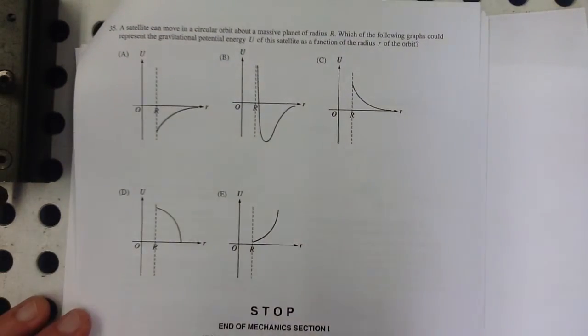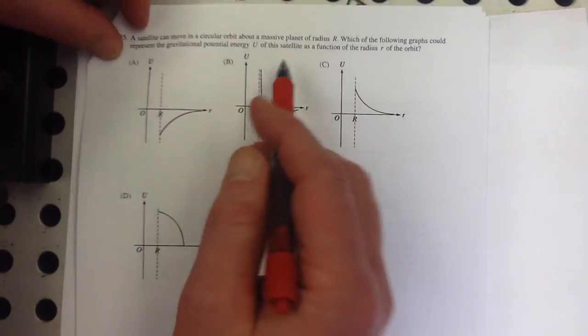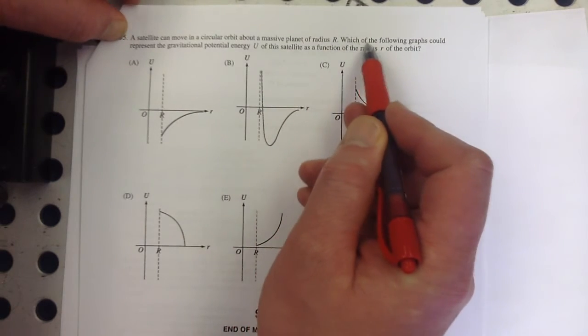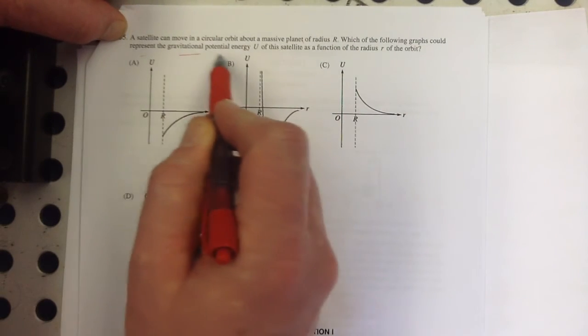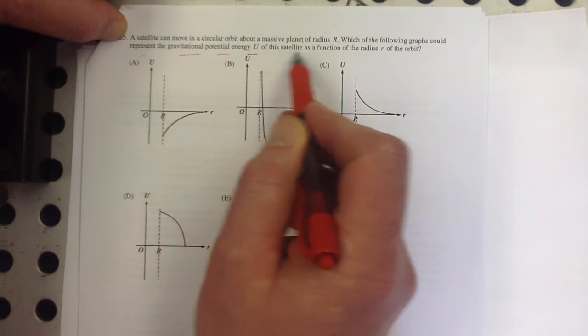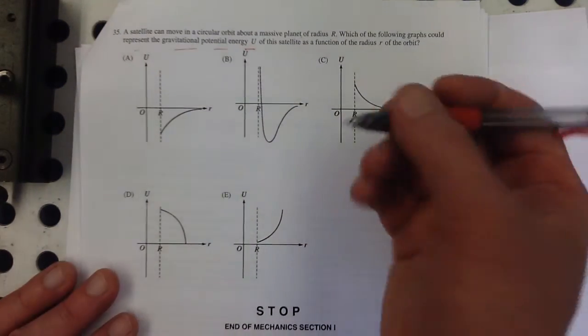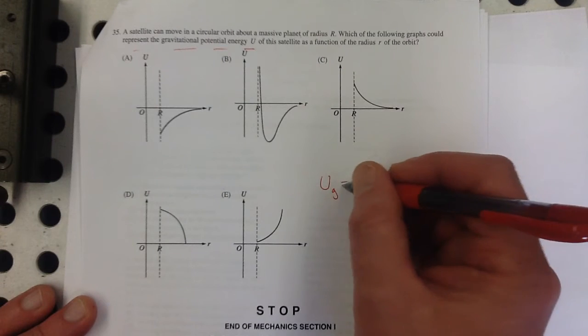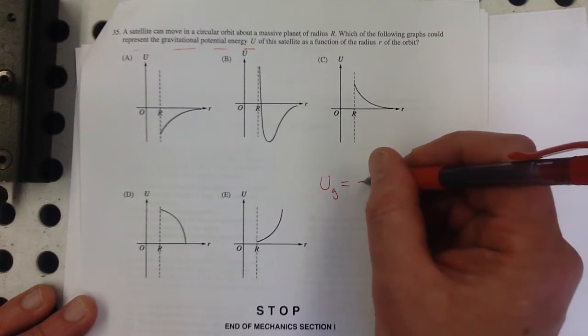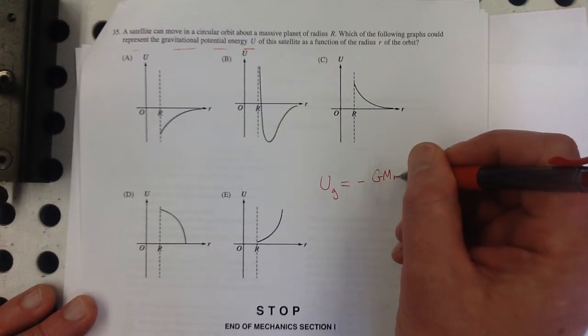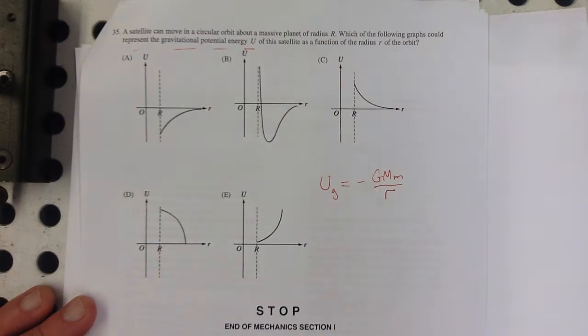And last, a satellite can move in a circular orbit about a massive planet of radius r. Which of the following could represent the gravitational potential energy U of this satellite as a function of the radius r of the orbit? Well, gravitational potential energy is equal to negative GMm over r.